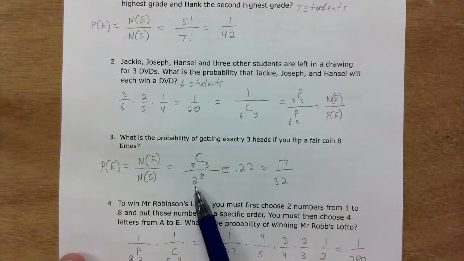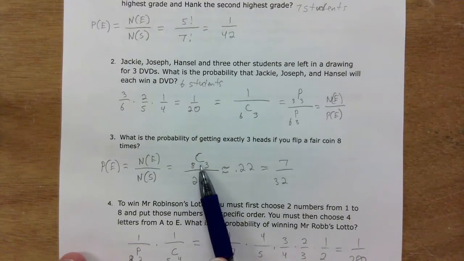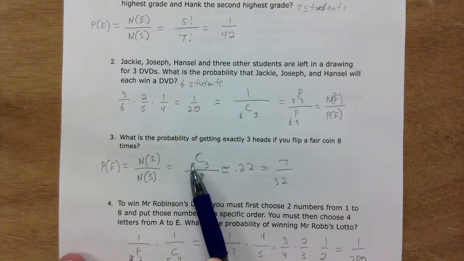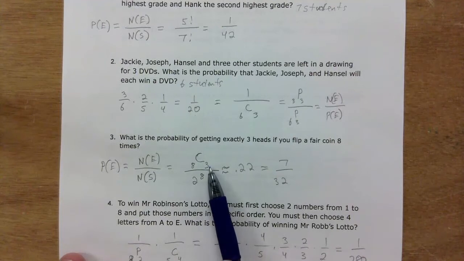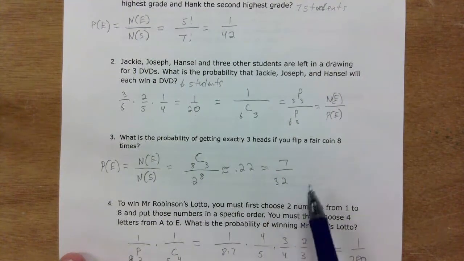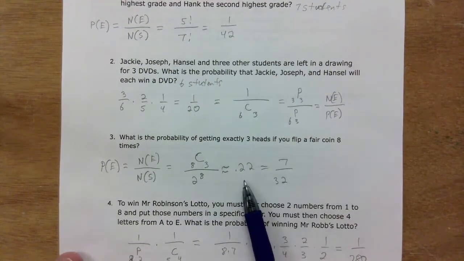All right, we're flipping it 8 times. It can be heads or tails. All right, but 3 of them are going to be heads. It doesn't matter which 3. Just choose 3 out of the 8. That's a combination. 8, pick 3. All right, comes out to 7 over 32. It's around 0.22.